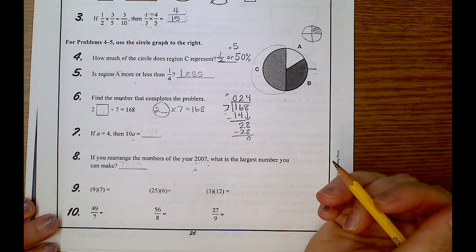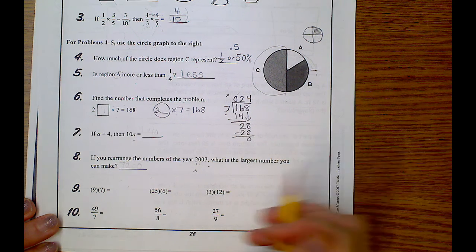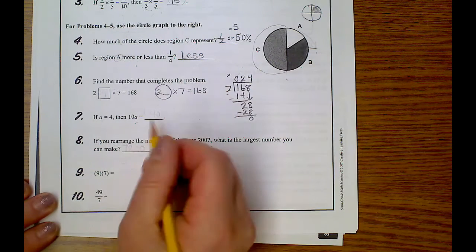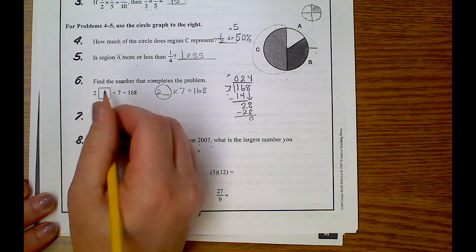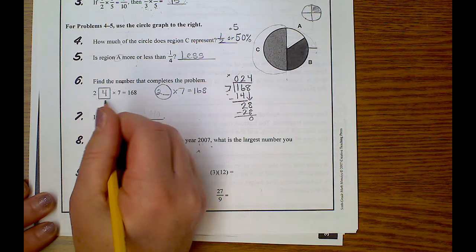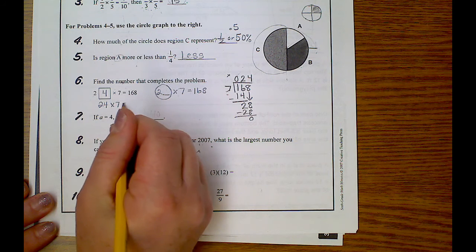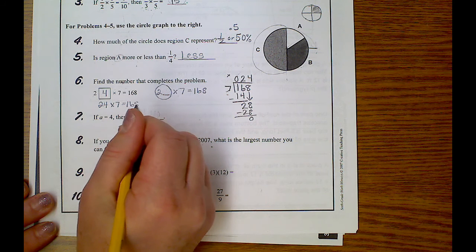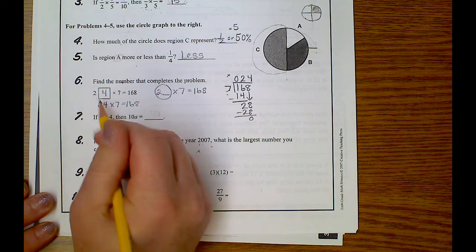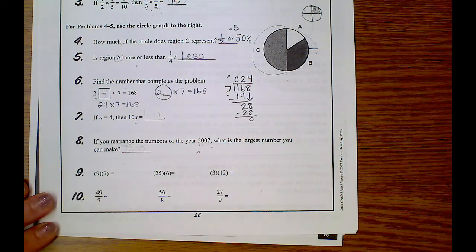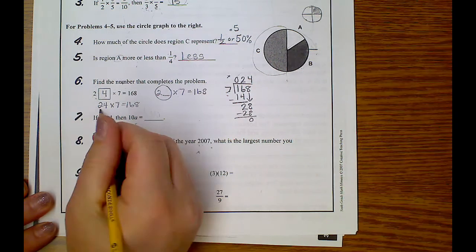All right. Next. So the answer for this one, we would put a 4. And then down below here, I'm going to put 24 times 7 equals 168, because I don't like how they separated this, because it looks like 2 times 4, but it's not. It's actually supposed to be 24.